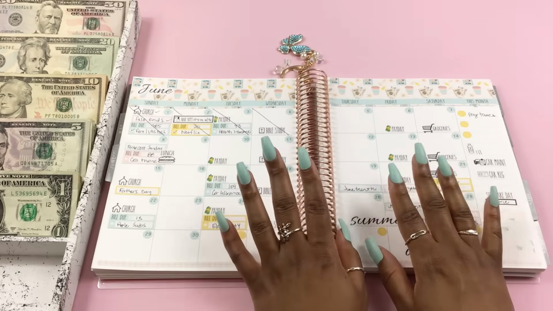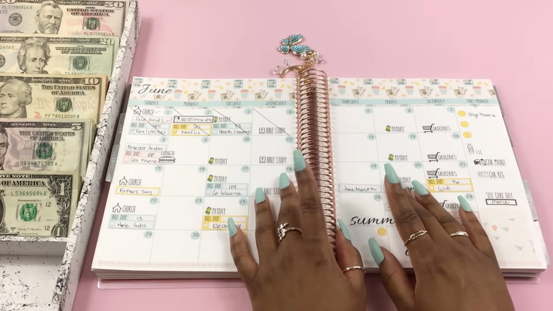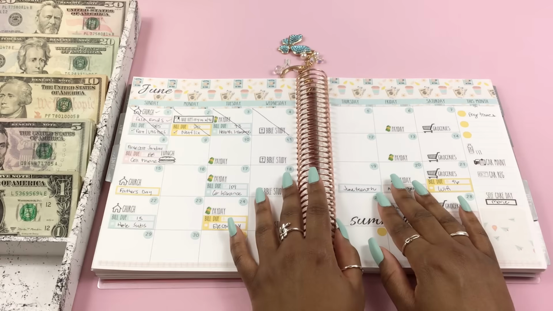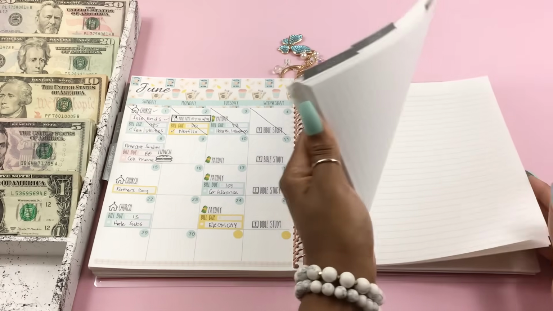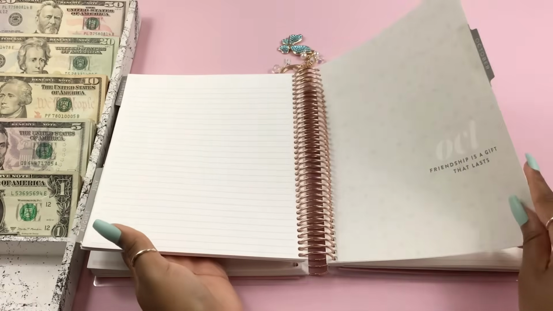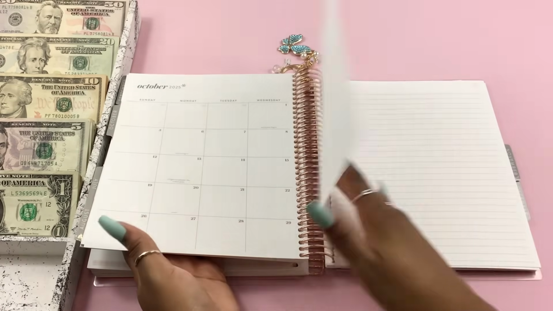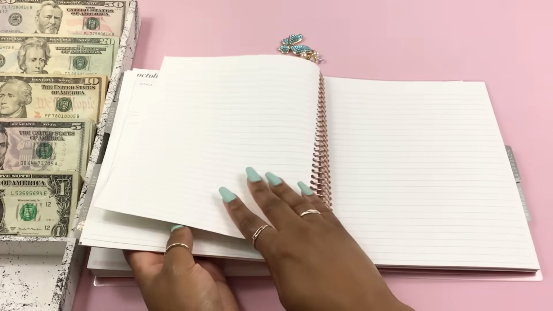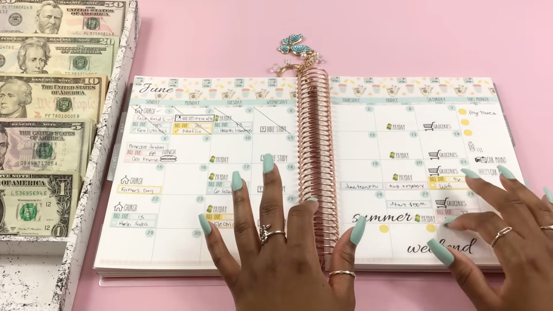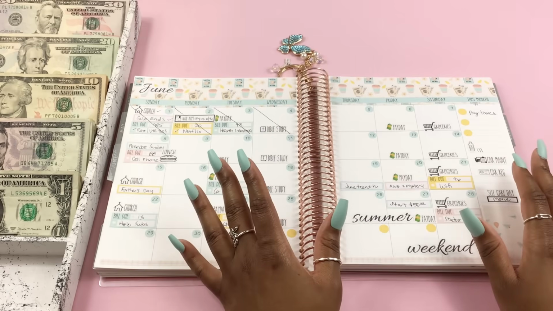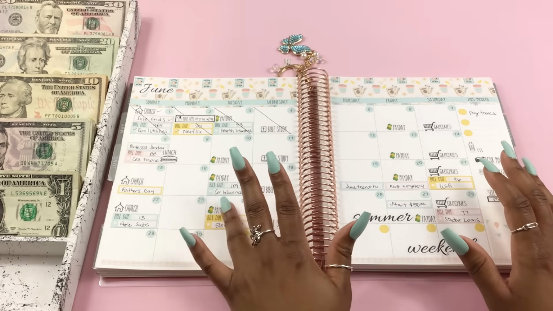And so I am using a 7x9 Erin Condren monthly planner. It is linked down below if you are interested in this. And a monthly planner just means that after the calendar, it has lined pages, and then you can use the lined pages to set up your budget. And so that's what I use. And the stickers are from my shop. I think everything that you guys see in the video will be linked below. It'll either be from Erin Condren, my shop, or Amazon.